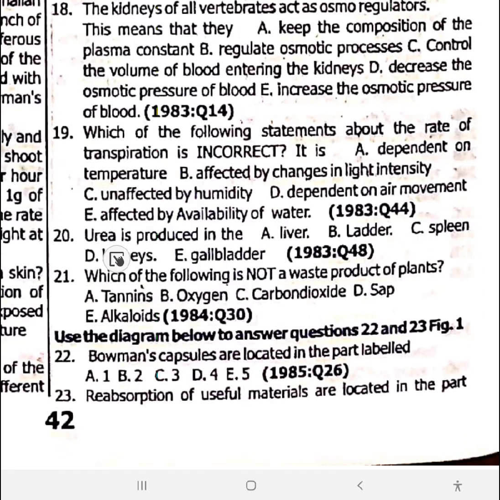20. Urea is produced in the liver. Urea is produced in the liver, and you can write: urea is produced in the liver, excreted or filtered by the kidney, and stored in the urinary bladder before you pass it out. 21. Which of the following is not a waste product of plants? 21 is option D, sap. They are not waste products of plants.